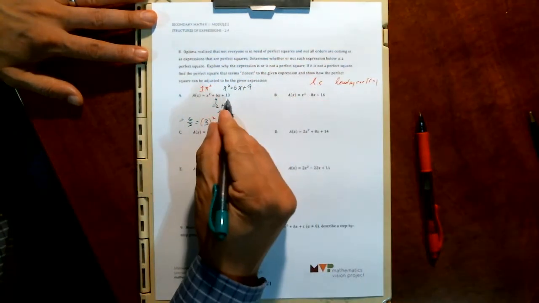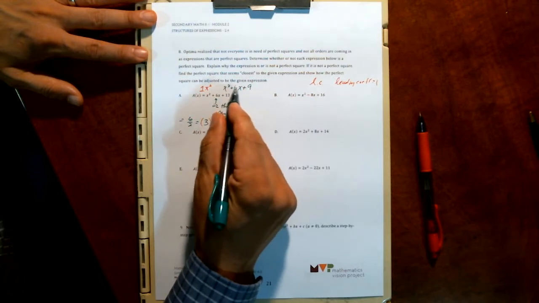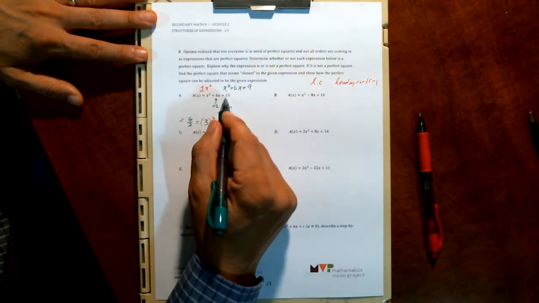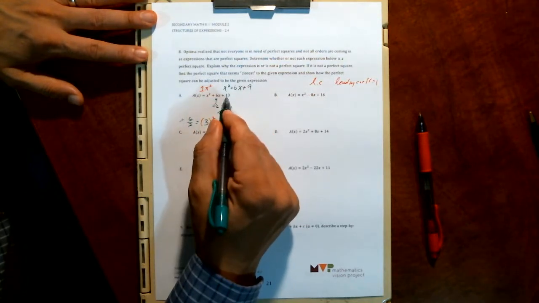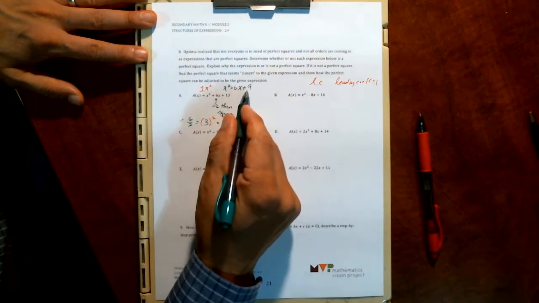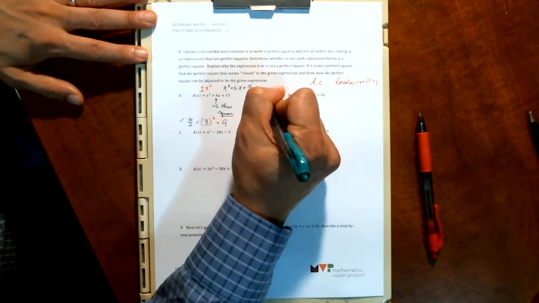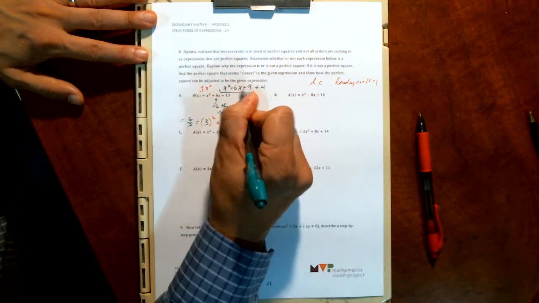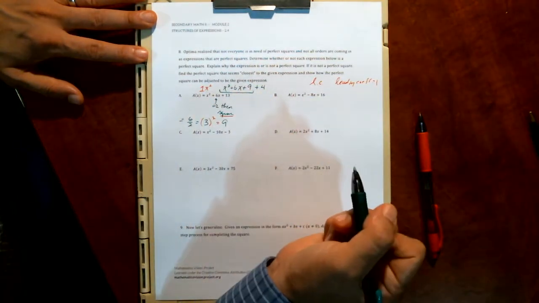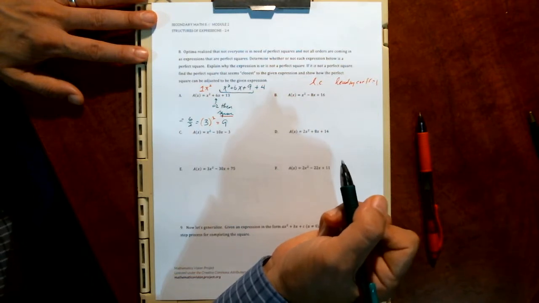Do you see that? x squared, we're doing a perfect square now. What do we have to add to 9 to get to 13? 9 plus what is 13? It's going to be plus 4, right? 9 plus 4 is 13, so this is a completed square portion. Got it? How do we square that?